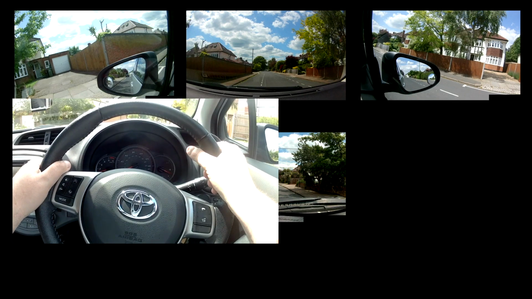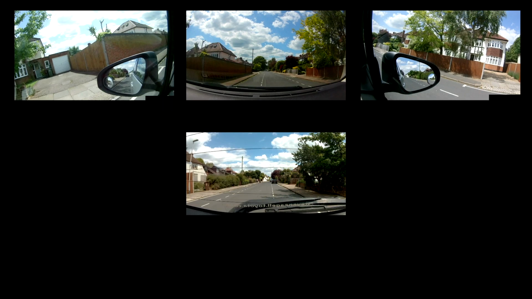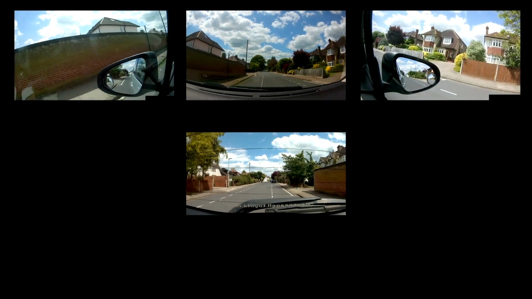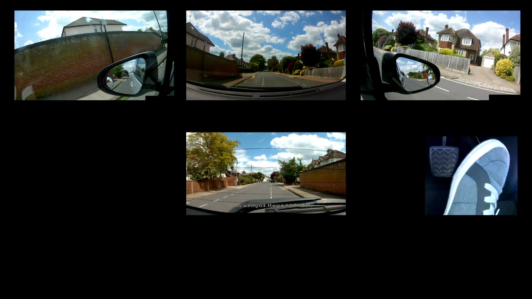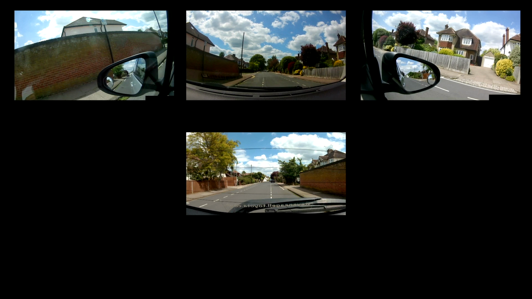We need to put the left indicator on to show that we intend to turn left. We have a great road position here, 1 metre away from the curb. Looking ahead, we're about 5 car lengths away from the road on the left. Foot off the accelerator as it's time to start reducing our speed to assess what speed we need for this junction. We're checking for any parked cars or potential hazards.